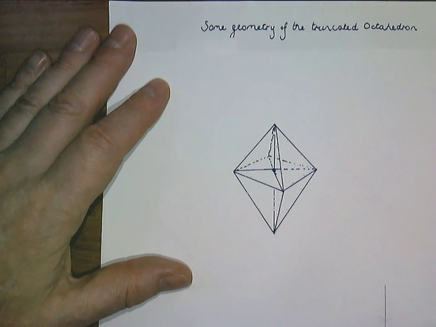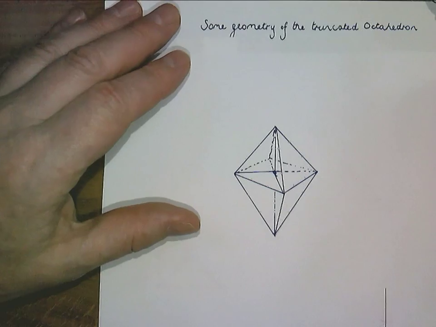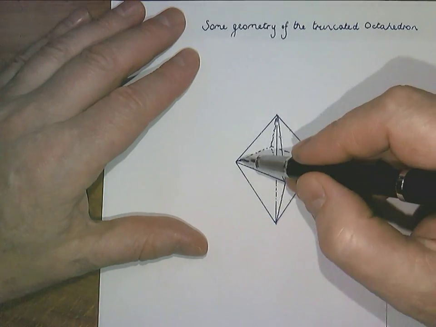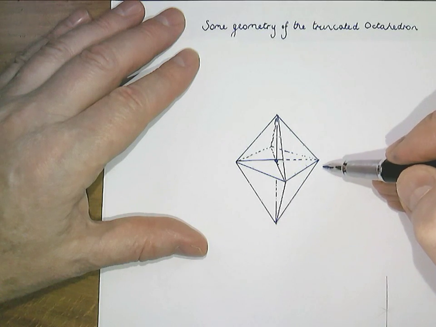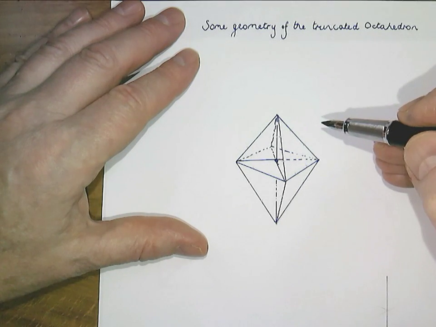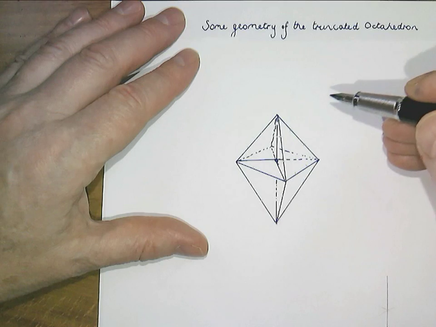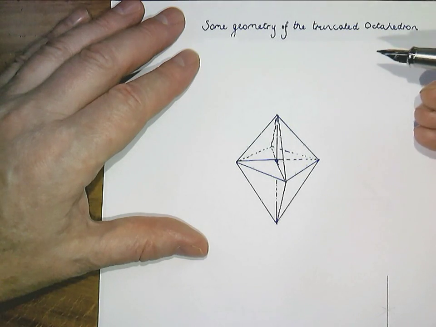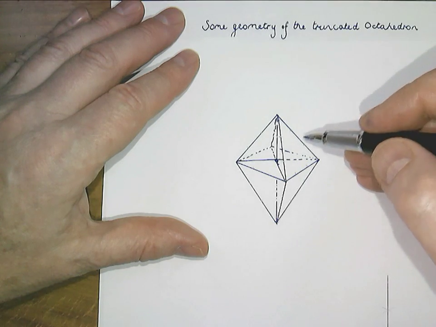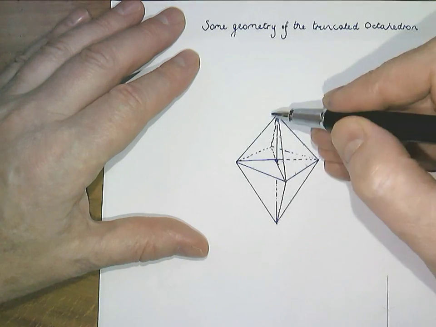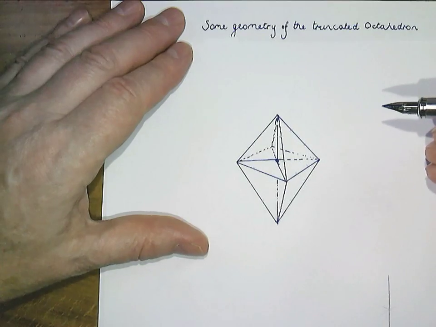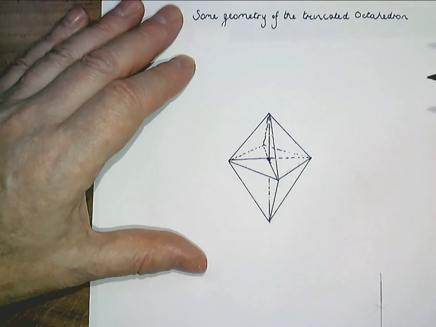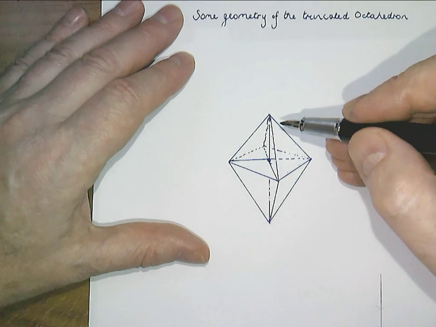Let's consider some geometry of the truncated octahedron. This is a picture of an octahedron which has not been truncated yet. An octahedron, a regular one, is one of the Platonic solids like the cube and the tetrahedron. The octahedron has 8 equilateral triangle faces, and it's all perfectly symmetrical, like some kind of a diamond.